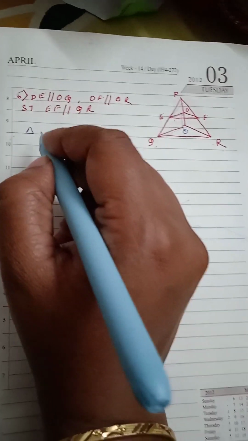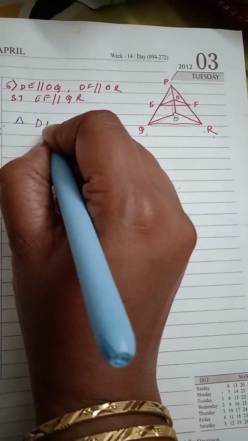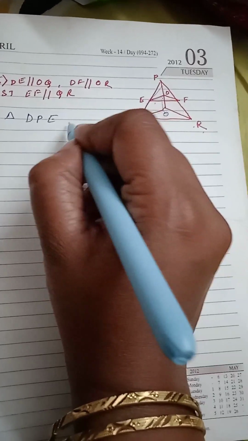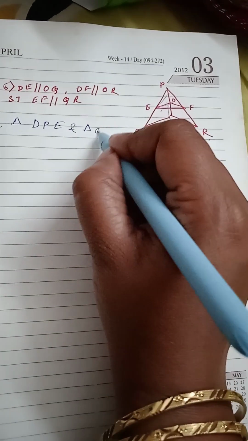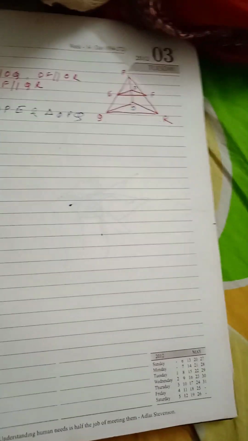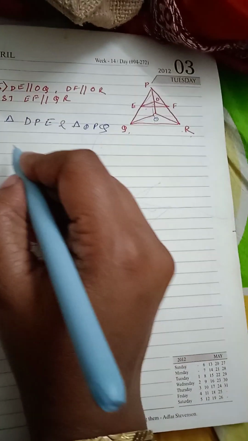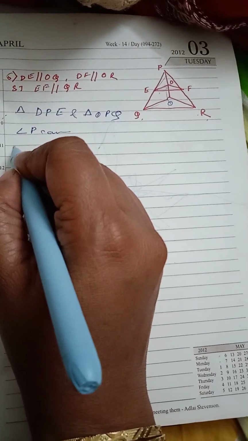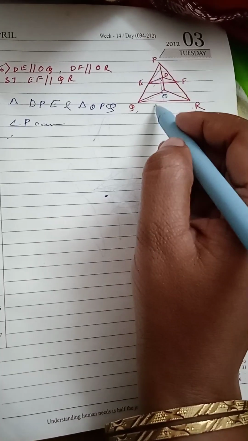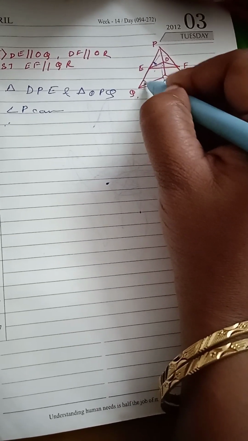I am considering triangle DPE and triangle OPQ, right? So in this case, angle P is common, and because they both are parallel, taking this as transversal, this angle is equal to this angle.